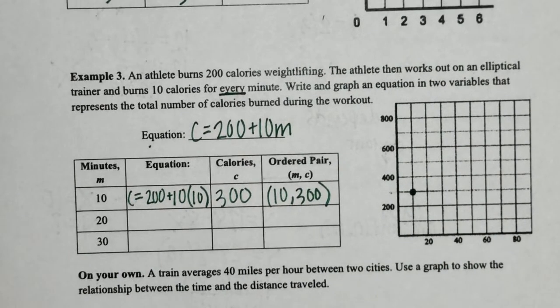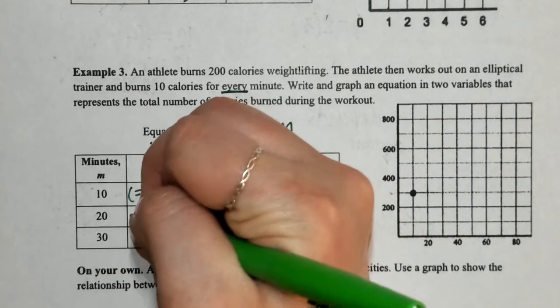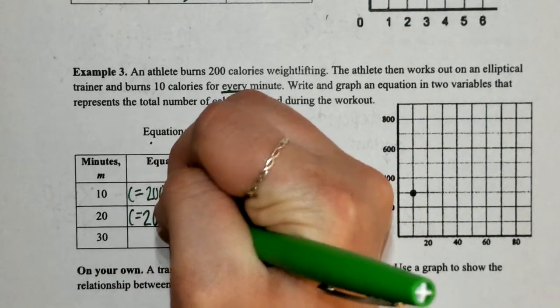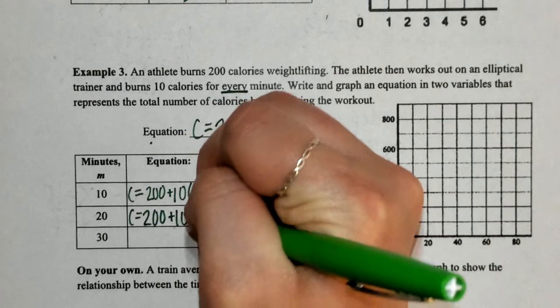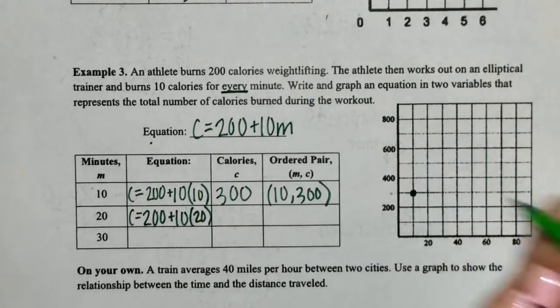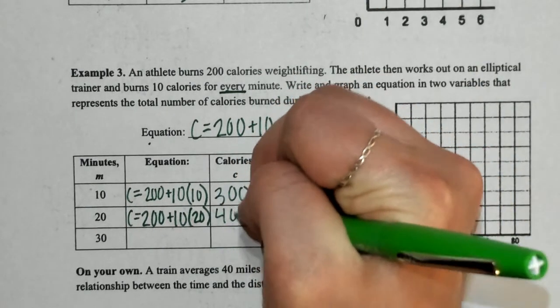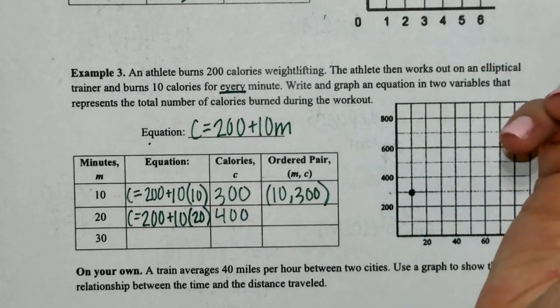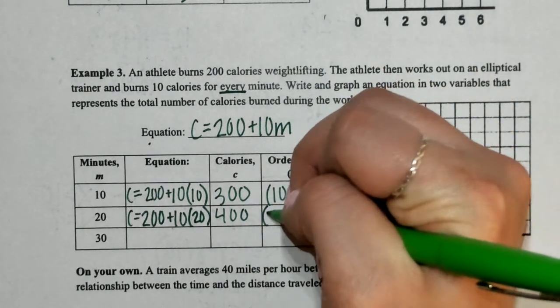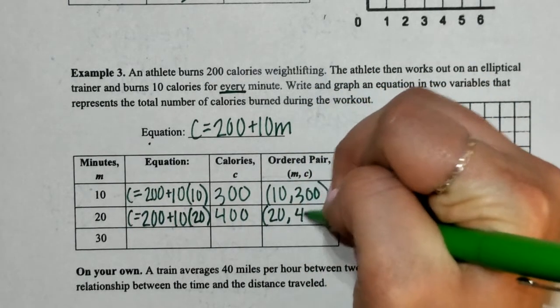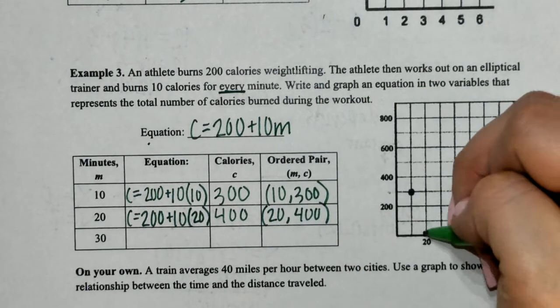So then I have 20 minutes. So I plug that into our equation. So we'd have C equals 200 plus 10 times 20. What is 20 times 10, Alex? 200. So I would have 200 plus 200, which is 400. So my ordered pair would change to 20, 400, and I would plot that.